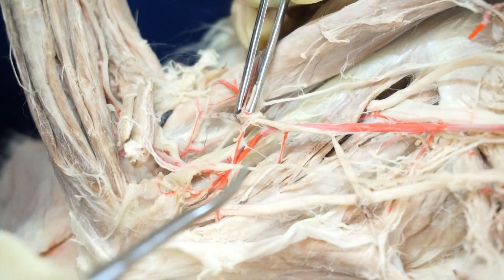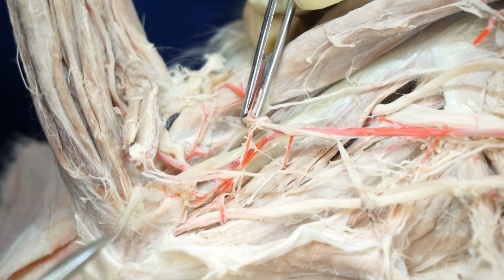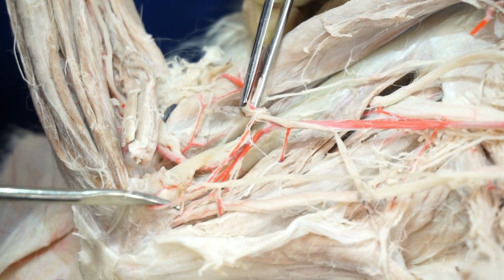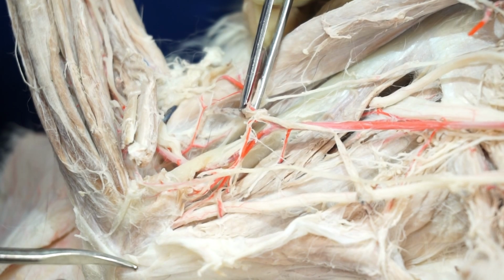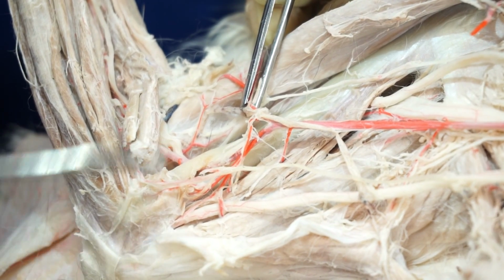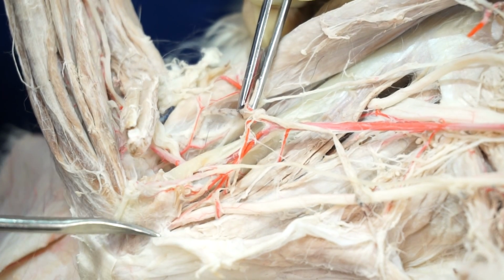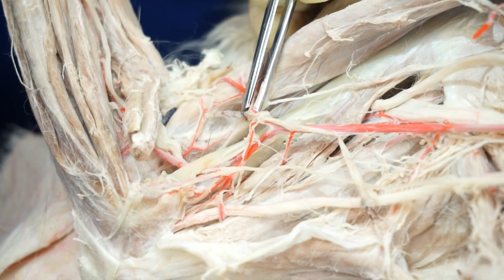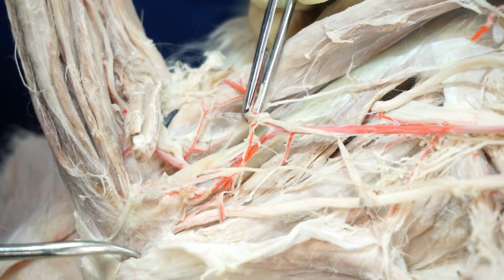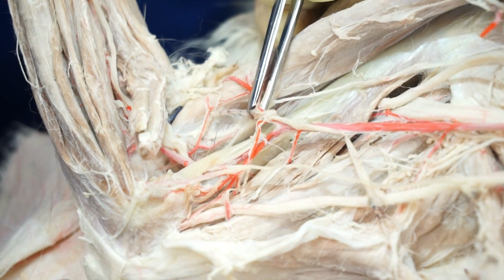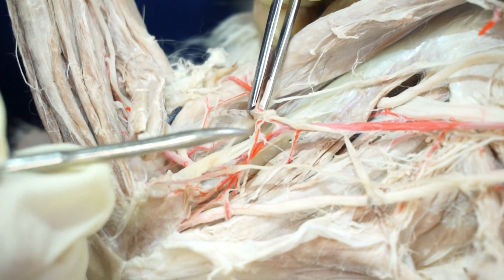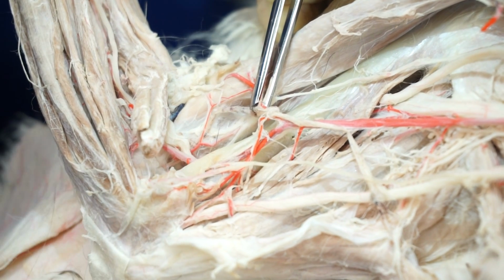As we move distally down the humerus, we see branches going to the caudal aspect of the arm, or the brachium, over to the ulna. And any of those branches we're going to call collateral ulnar.